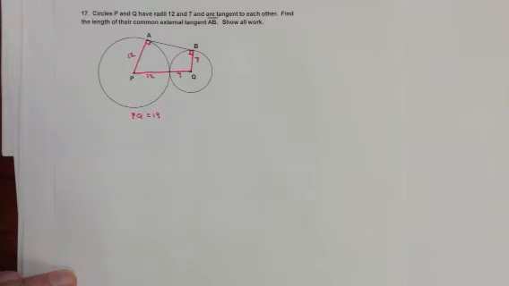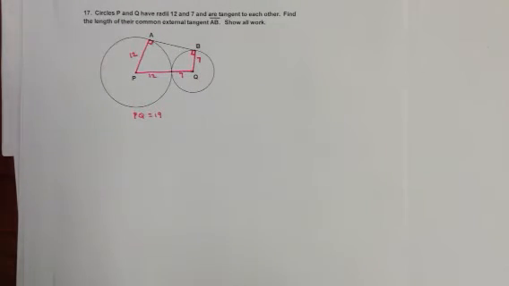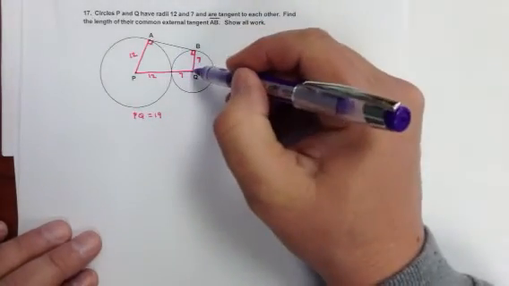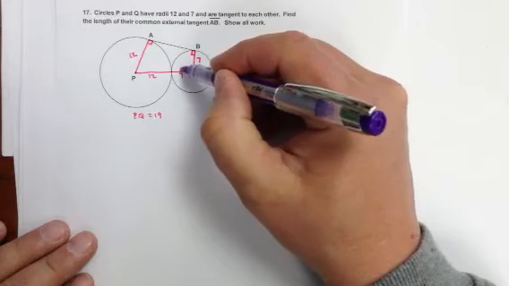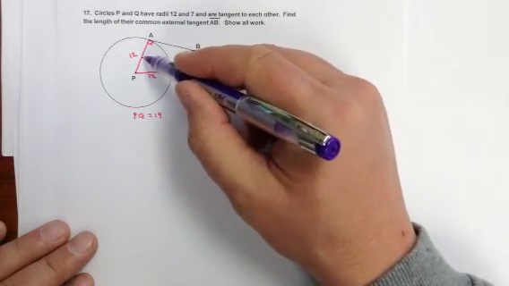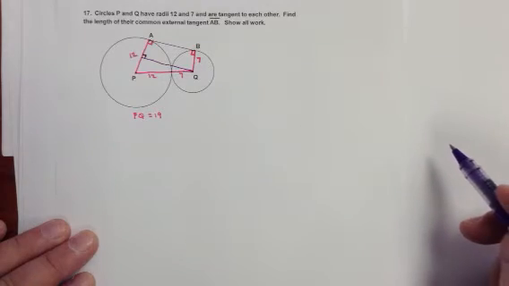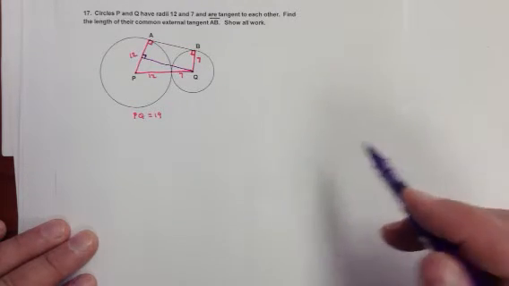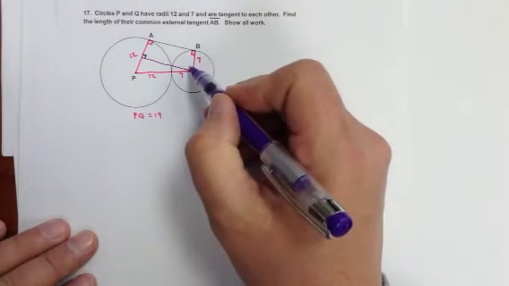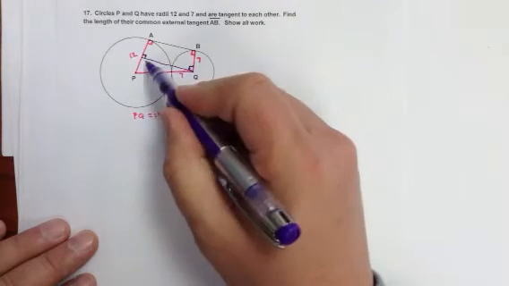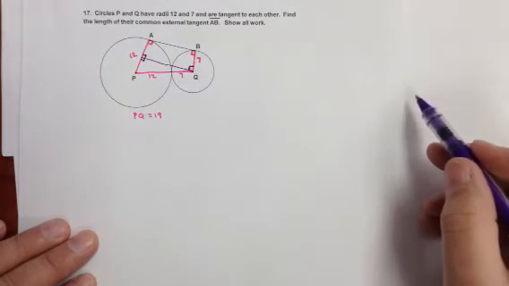Now the key to this particular problem is to draw a segment from the center of the smaller circle perpendicular to the radius of the larger circle. So therefore, I have created a rectangle and a right triangle.